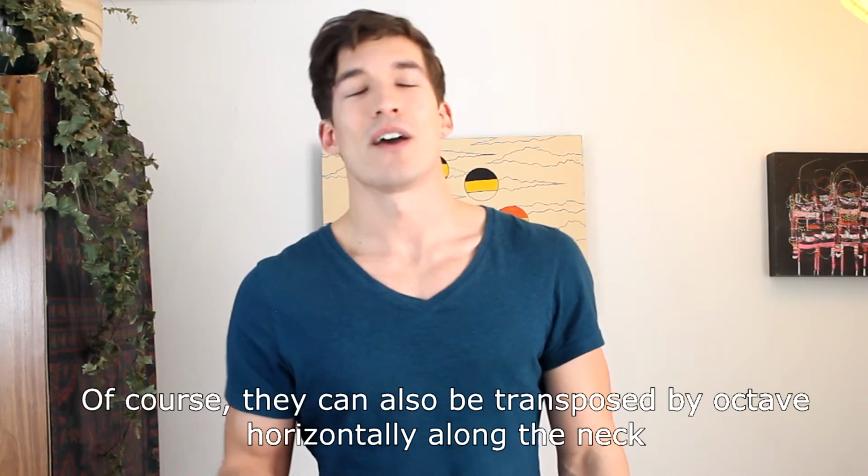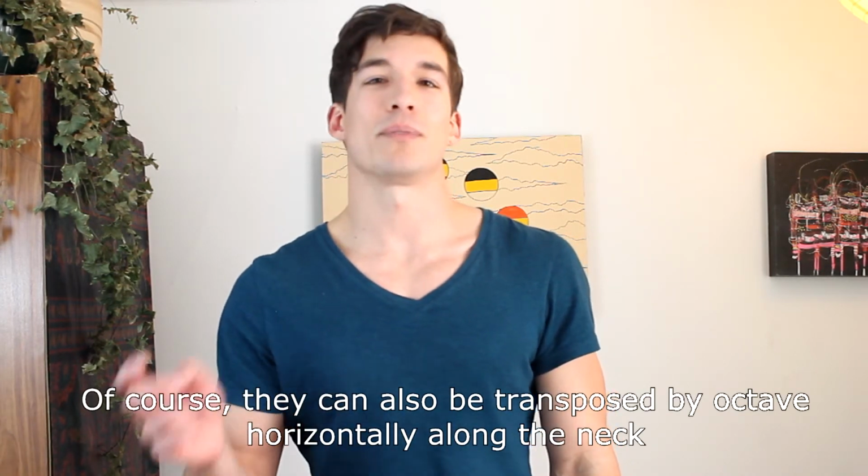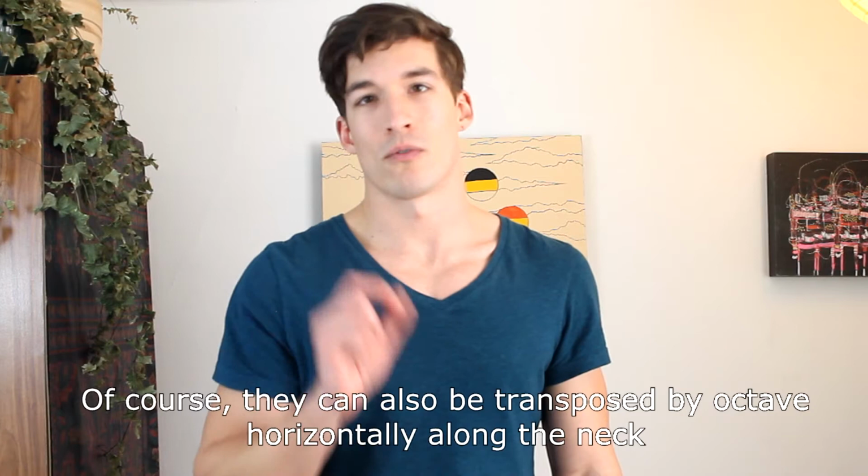To transpose the minor pentatonic scales to a different key, first find your root on the low E string and then place the first note of pattern 1 on your root. To transpose the major pentatonic scales, find your root on the low E and then place the first note of pattern 2 right on that one.